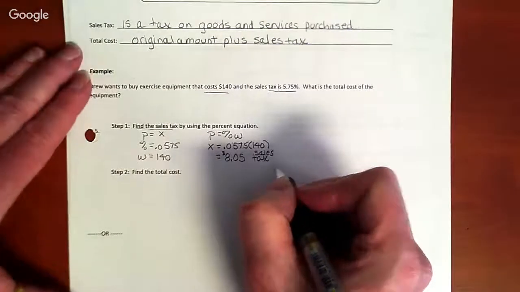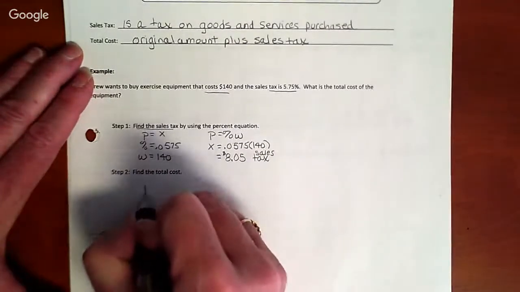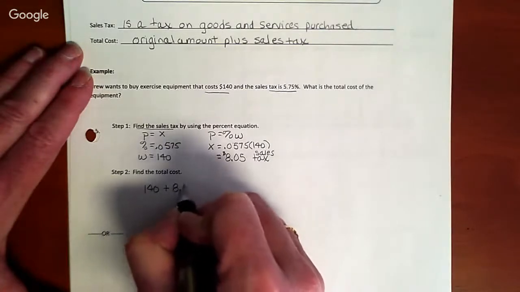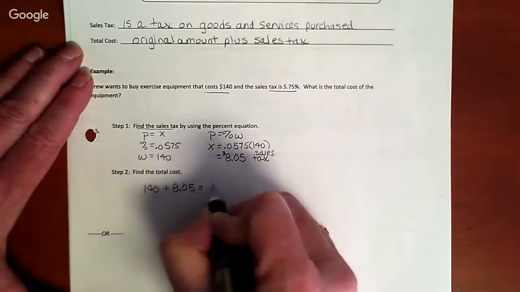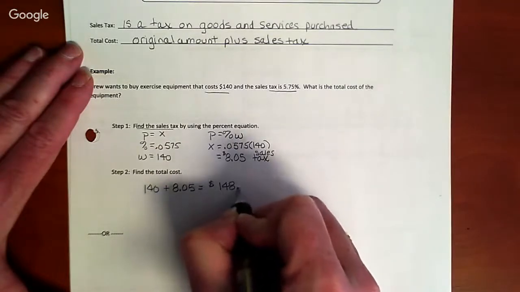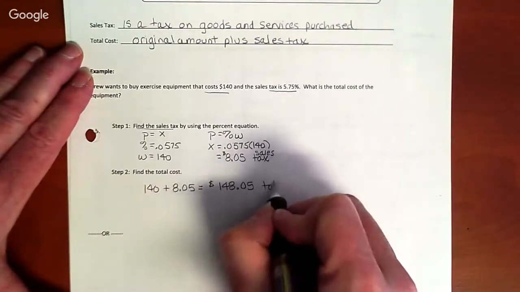Okay, so to find the total cost, you take the $140, add on the $8.05 to get the total cost of $148.05 for the total cost.